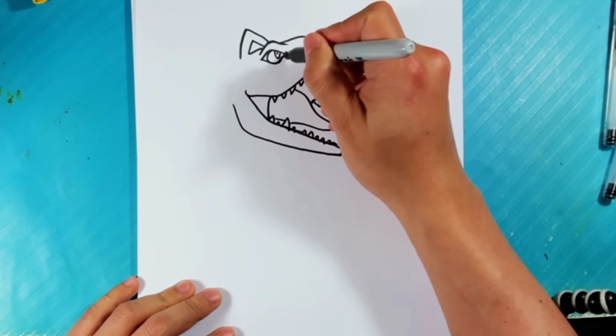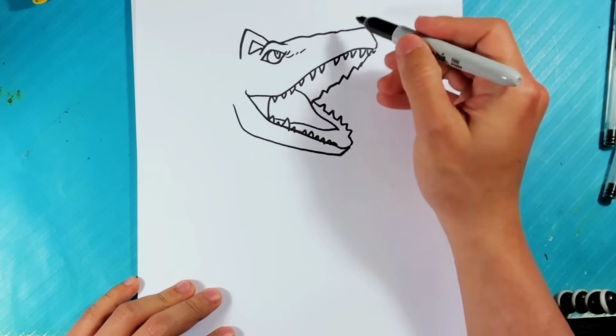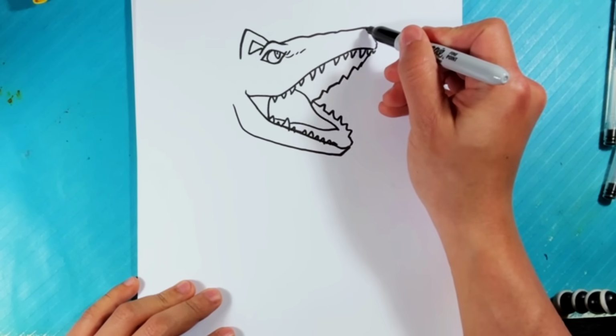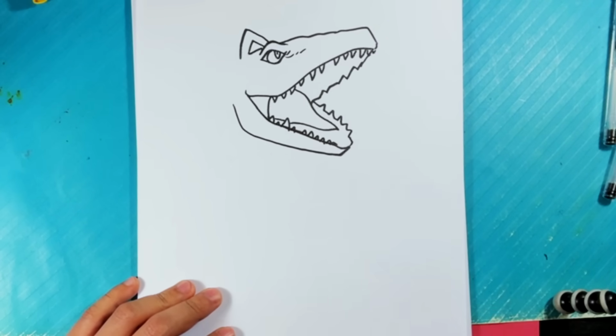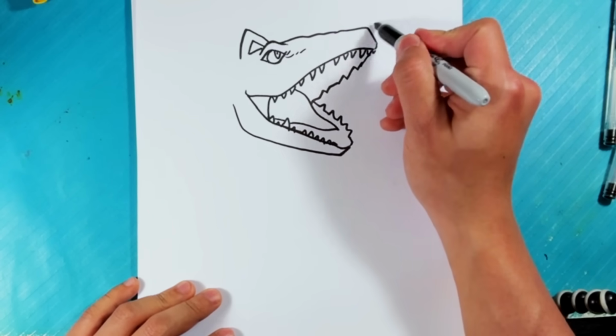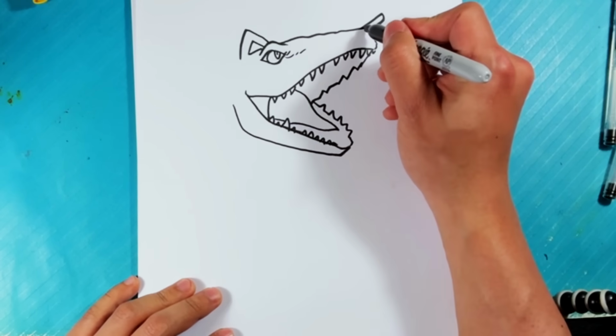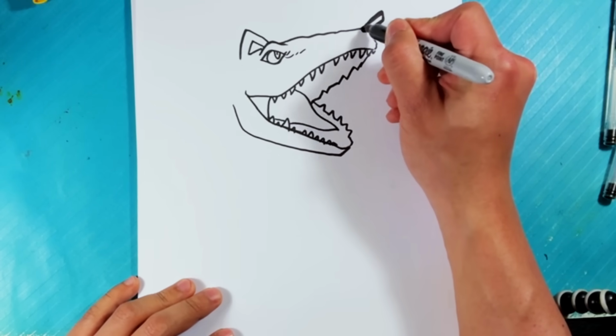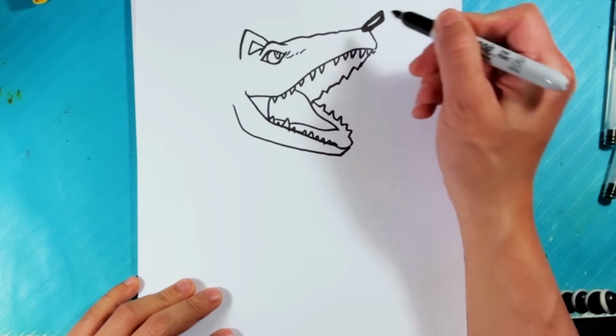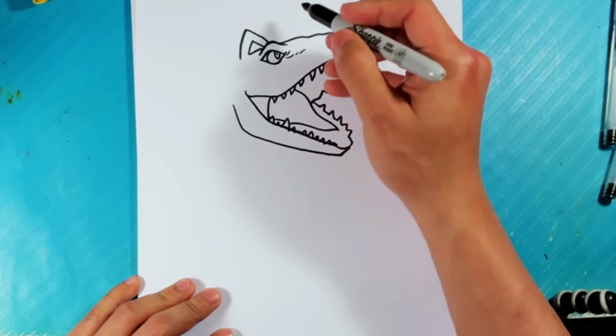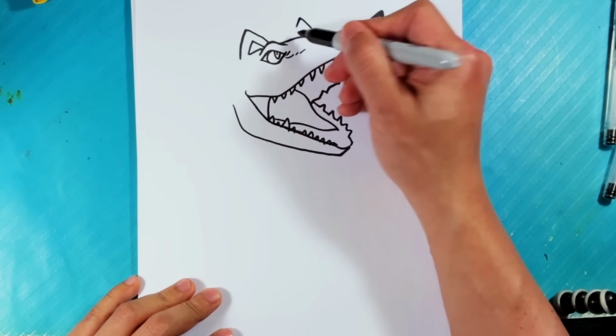Curve, curve, curve. Over here on the inside. We want him to have a nose. I'm trying to think about what I want for the nose. Okay, we're going to line out down. We're going to draw that cork-shaped nose that Shadow has, over here on the far end.